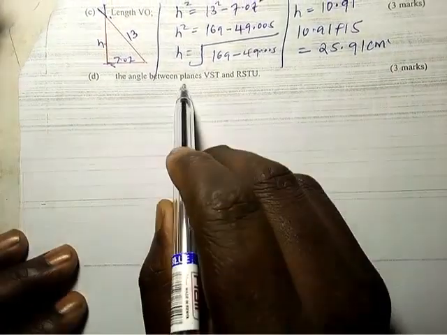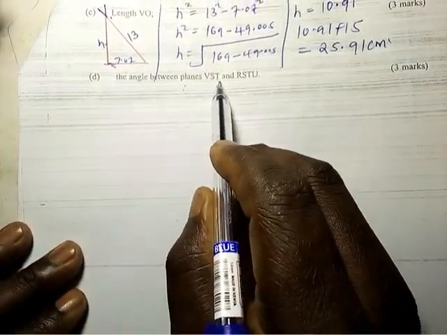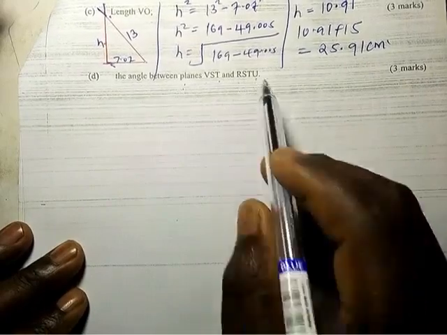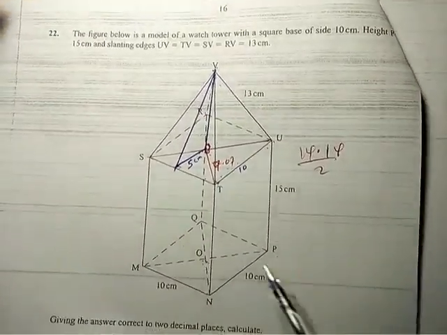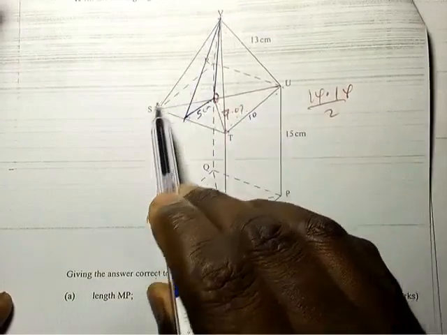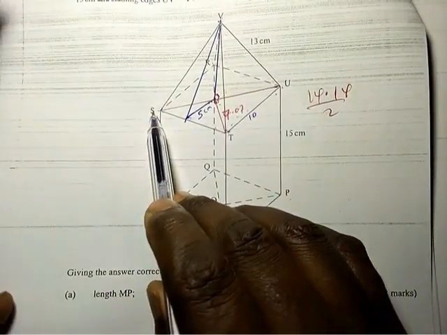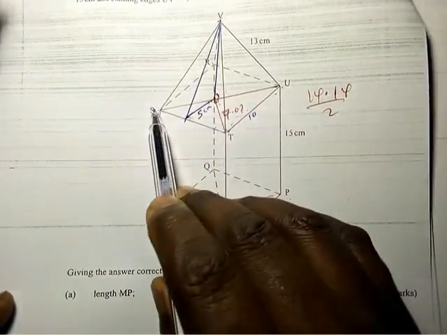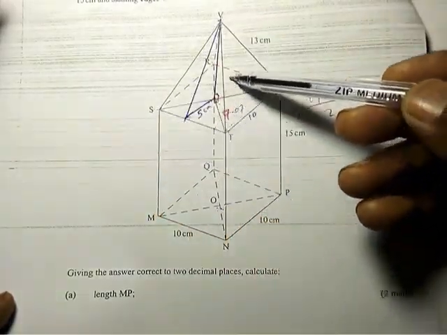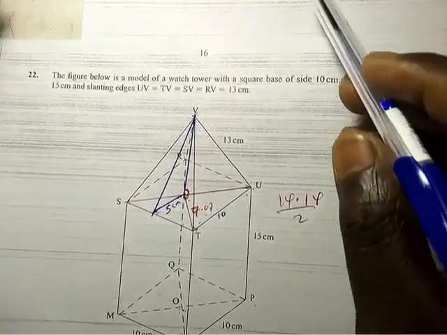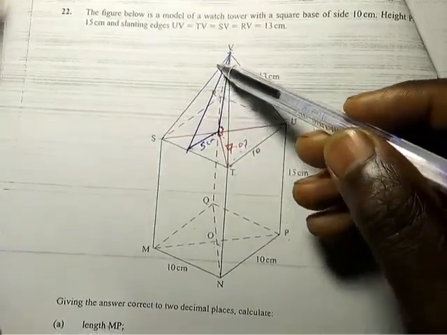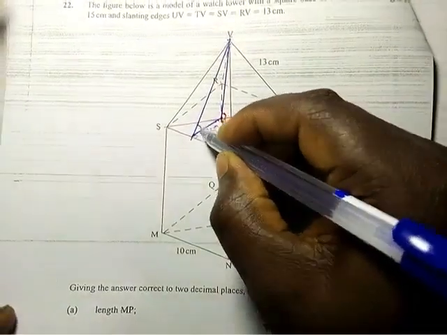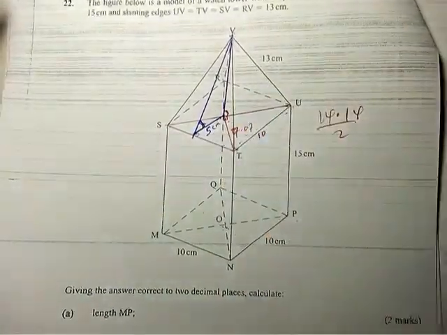The angle between planes VST and SRTU. The angle between plane VST, this plane here, and which plane? SRTU, or this one. So this is the angle here.